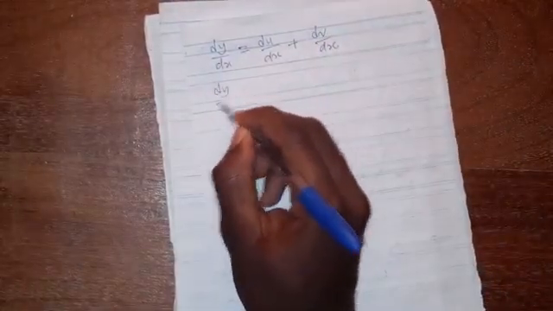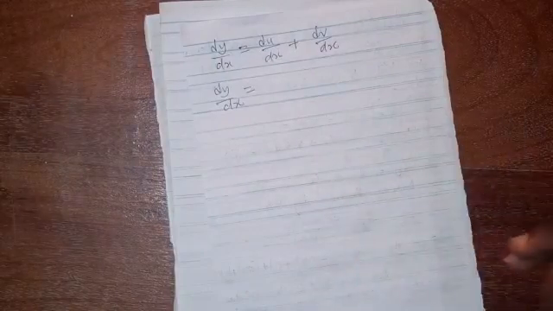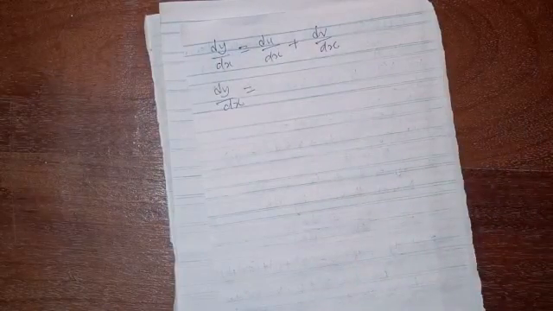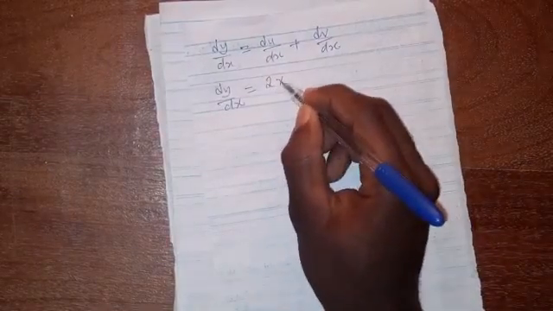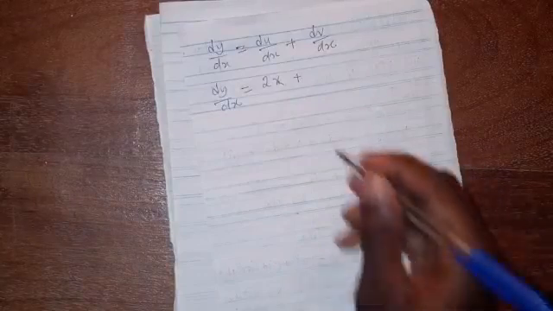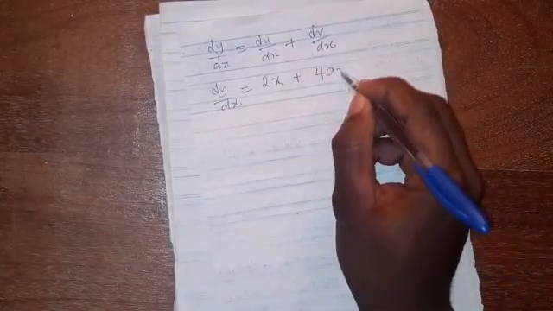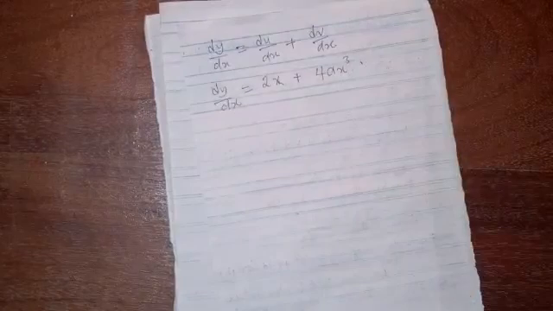So we have our dy/dx. We have du/dx to be 2x, we have done that one before. Then dv/dx is 4ax raised to power 3, and that is our solution.